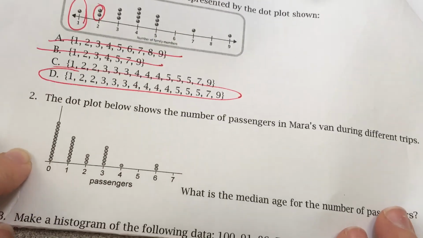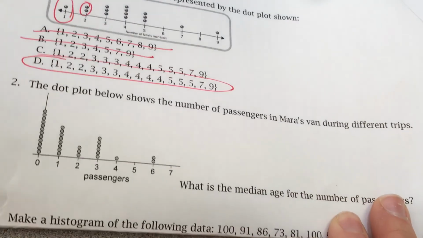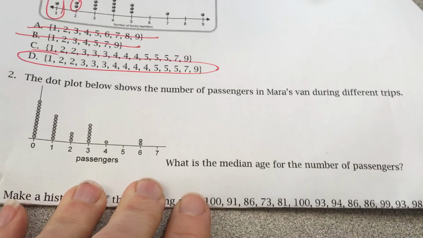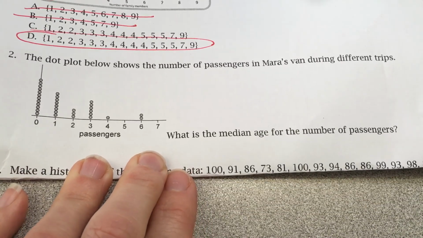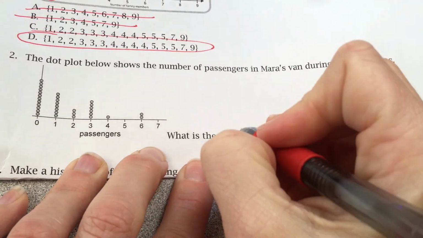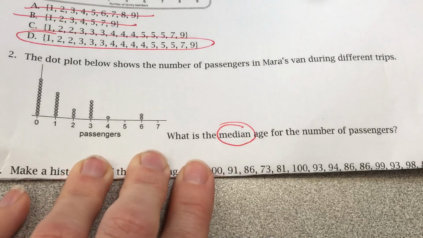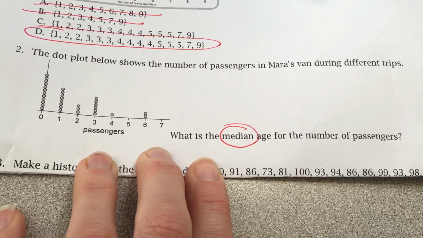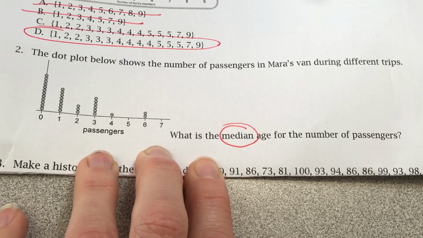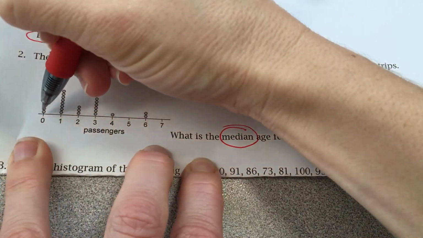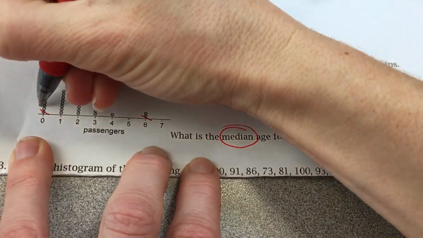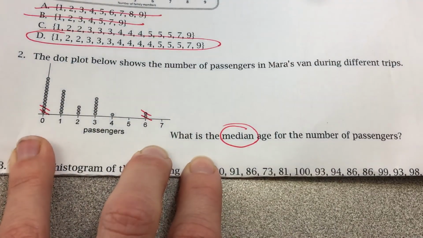Number 2, the dot plot shows the number of passengers in Mara's van during different trips. What is the median number of passengers? What's the key word? Median. Median is the number in the middle. How do I do that? Cross out. Good. You start on the left and cross out 1, and then you cross out 1 on the right. So y'all do that now. You're crossing out 1 on the left, 1 on the right.